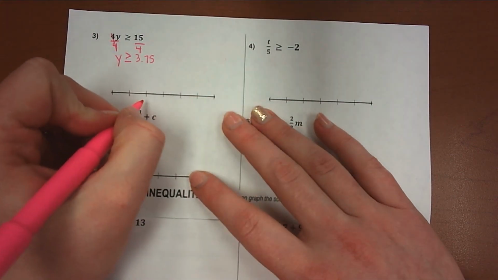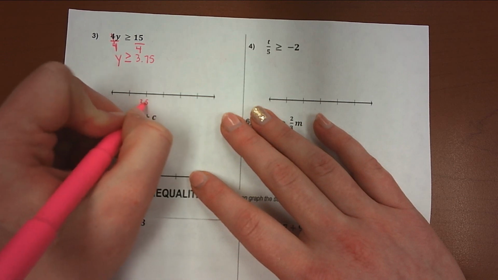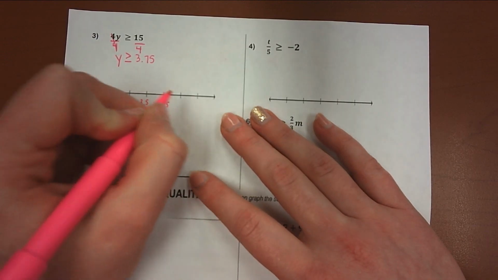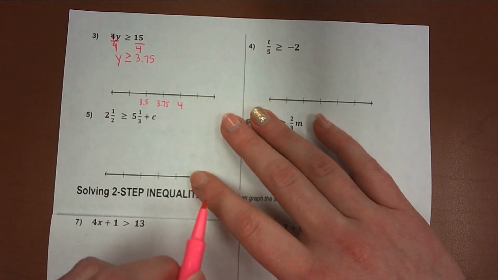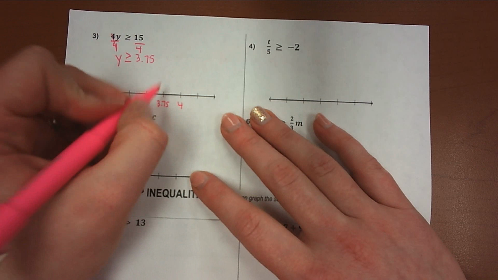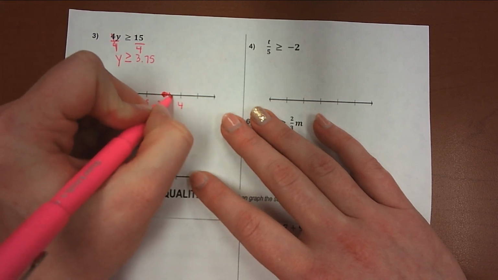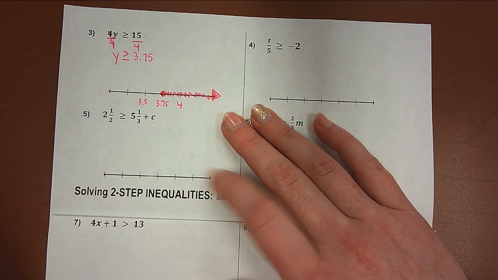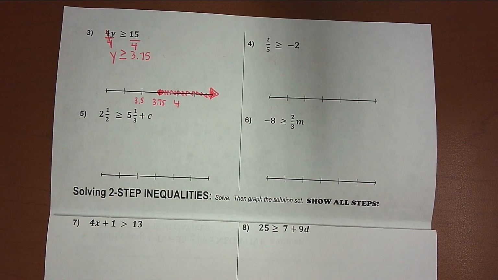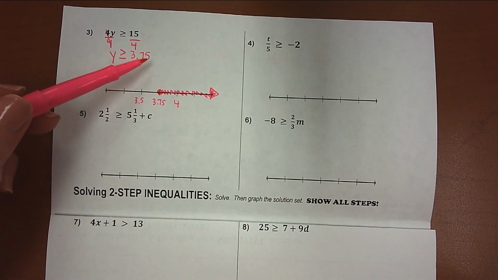So when I plot this on my number line, I'm going to write 3.5, 3.75, and 4. I'm going to go up by 25/100ths each time. Y is greater than or equal to means that it could be equal to 3.75 or bigger, so I'm going to shade towards the right, towards the bigger number. Fill in my arrow, and now I've graphed my solution set for y is greater than or equal to 3.75.